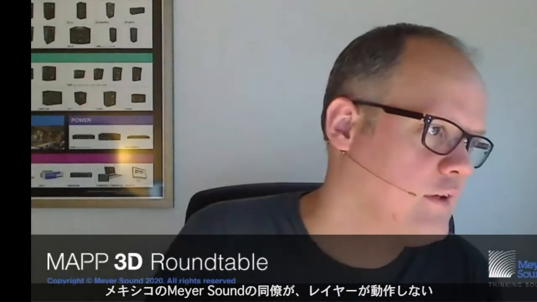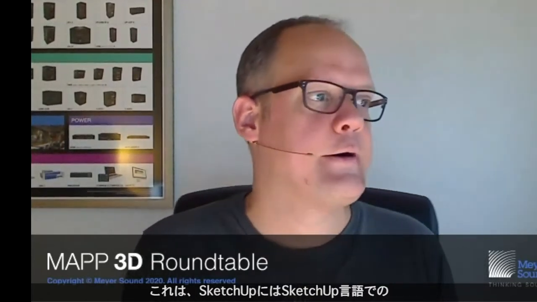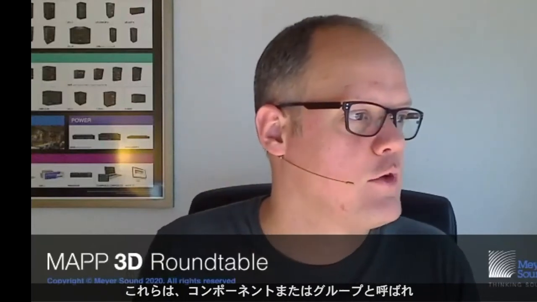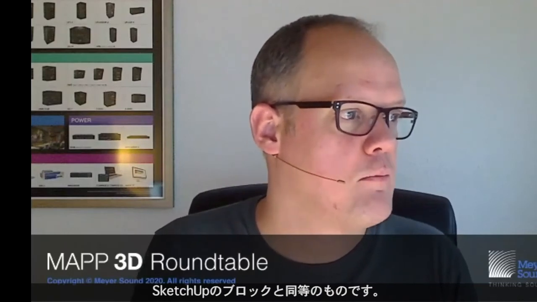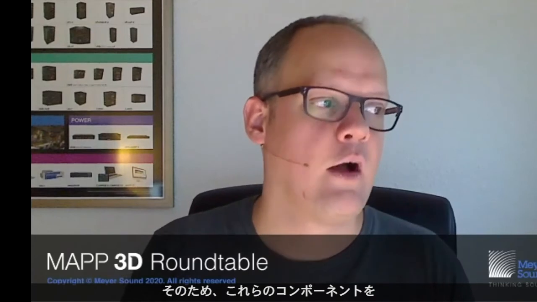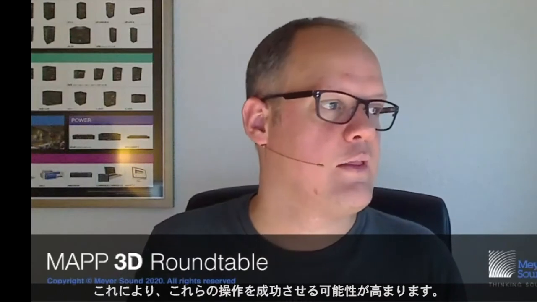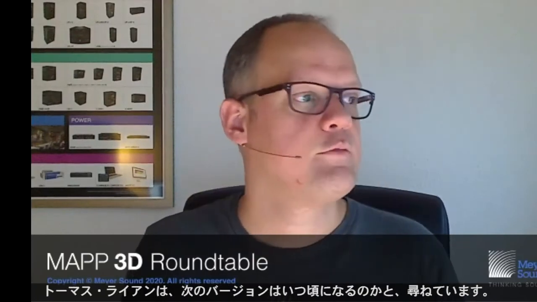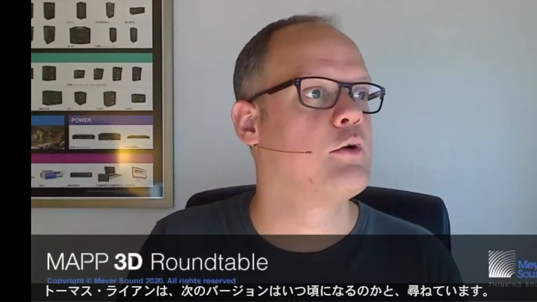Guatemoc, a fellow Meyer Sound colleague from Mexico, is coming back to why sometimes layers don't work or appear not to work, because SketchUp has an equivalent for what are blocks in AutoCAD. In SketchUp language, these are known as components or groups, which is the SketchUp equivalent of blocks. So again, you need to explode those components into individual geometry, and that will increase the chance of success in doing those operations. Thomas Lyon is asking when we should expect the next version release.